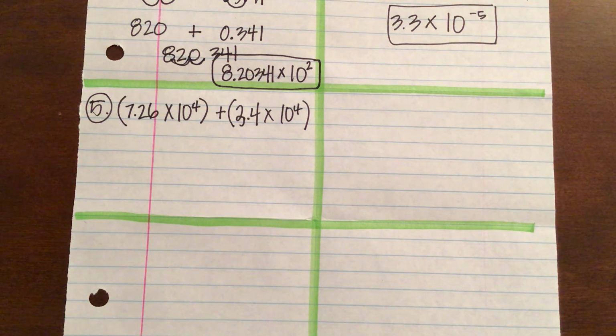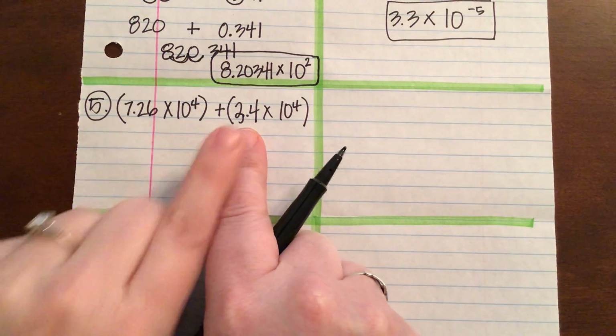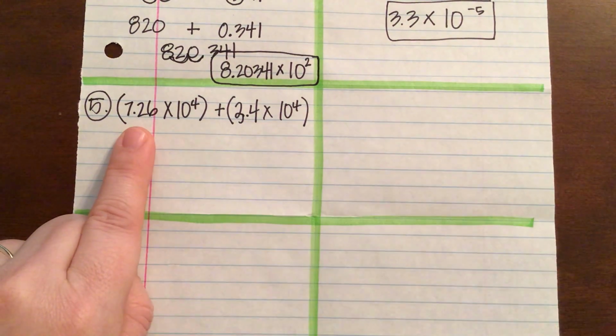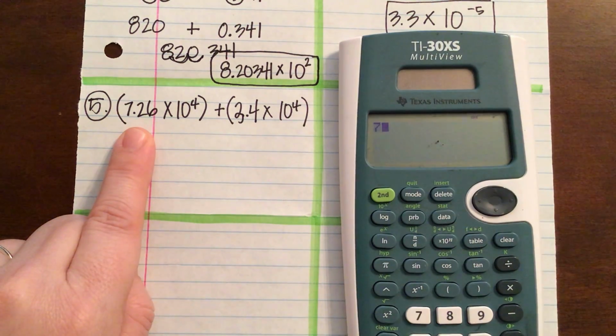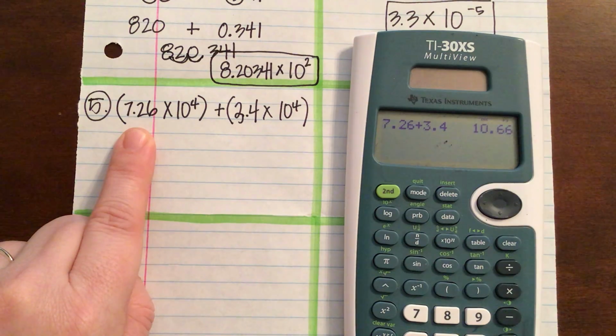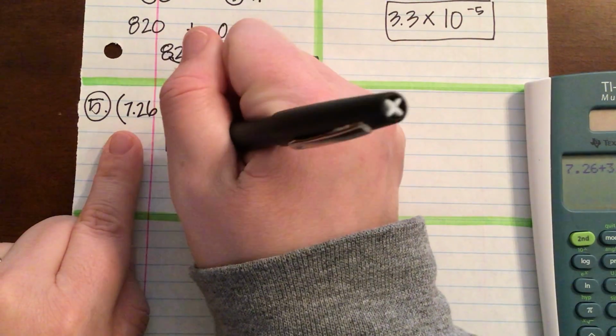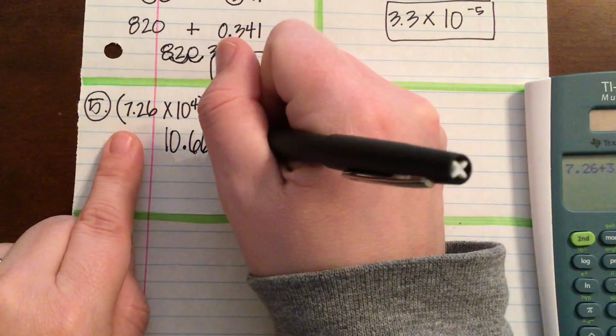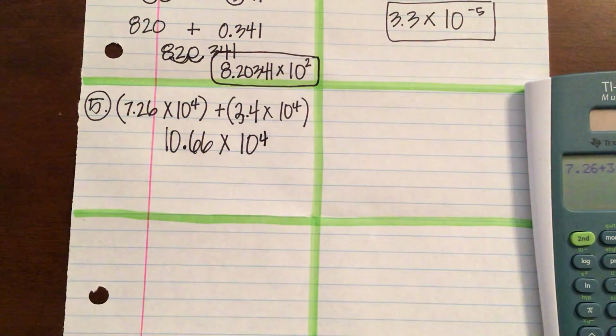Anybody else know if the exponents match on this problem? Good, Ignacio. They do match. When they match, it's addition, so I can just add my decimals. 7.26 plus 3.4 is 10.66 times 10 to the 4th.